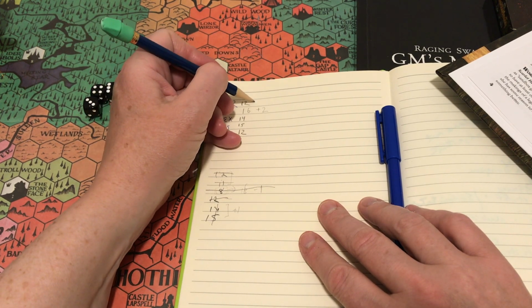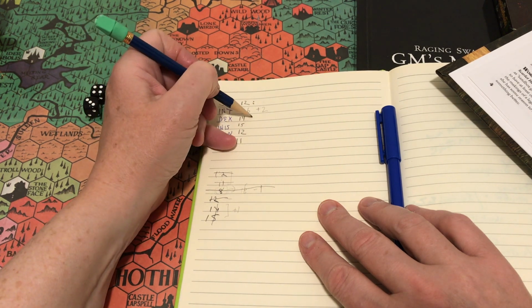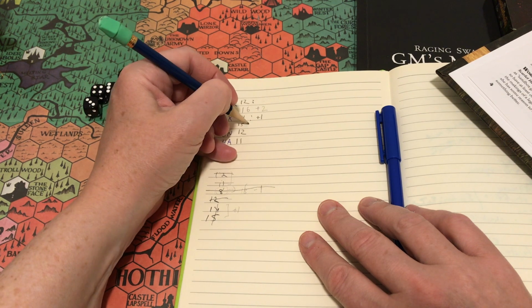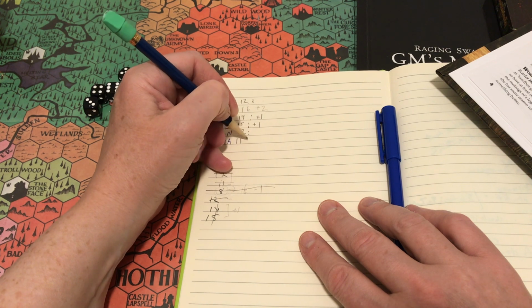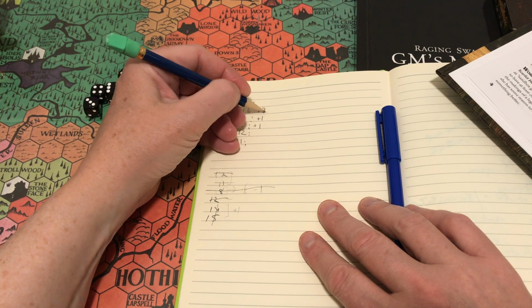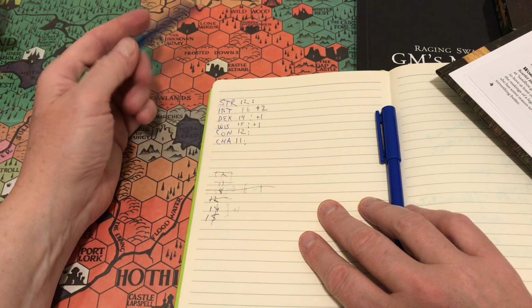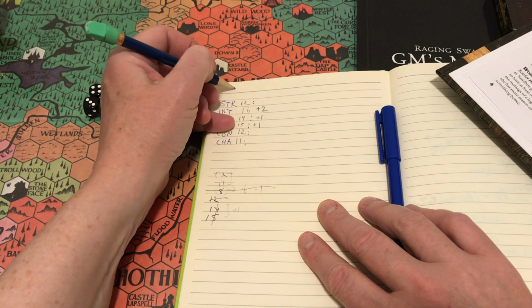So again, this is going to be no modification, and the 14 is going to be a +1. The 15 will be a +1. The 12 is nothing, and the 11 is similarly nothing. So we're coming in with intelligence, dexterity, and wisdom with our modifiers there for the basic rolls. And we are going to be a witch.